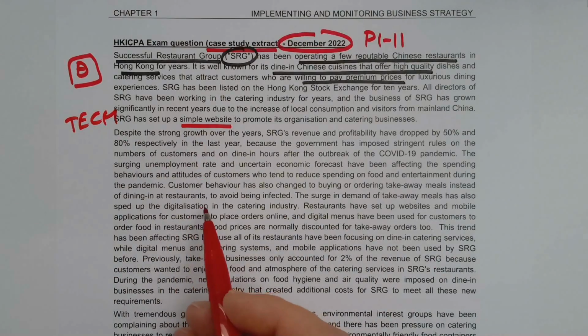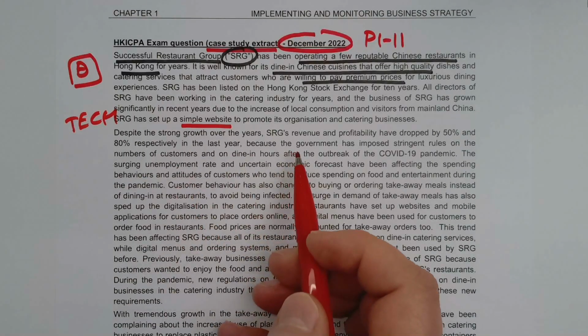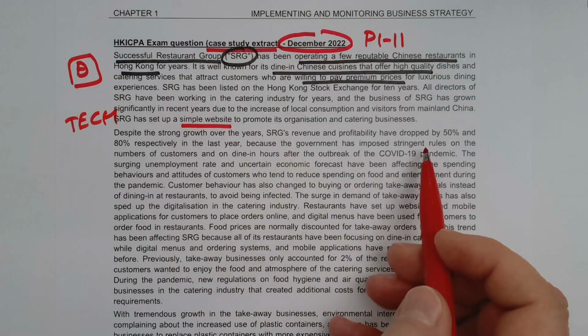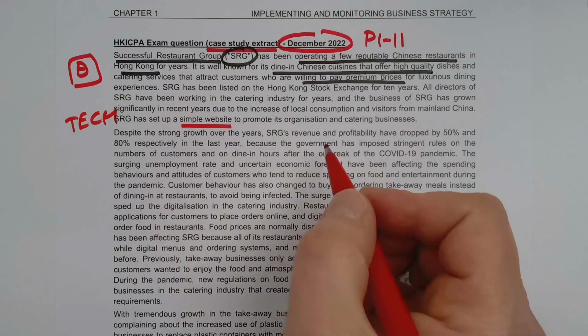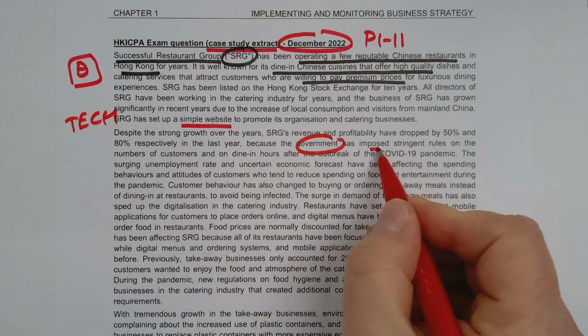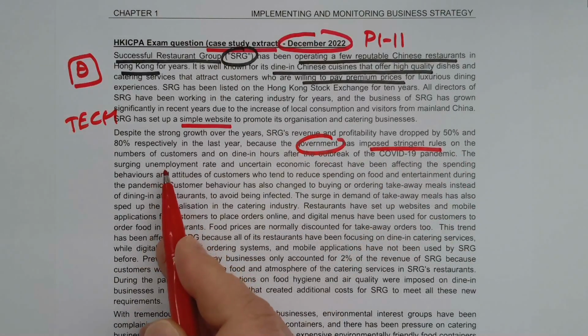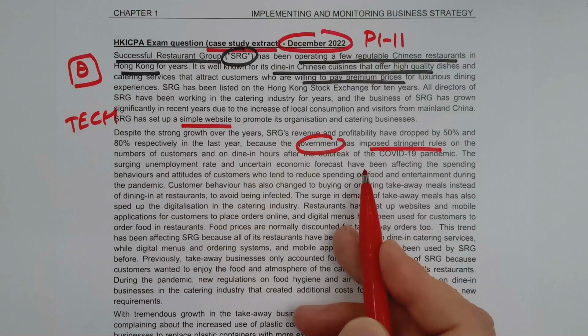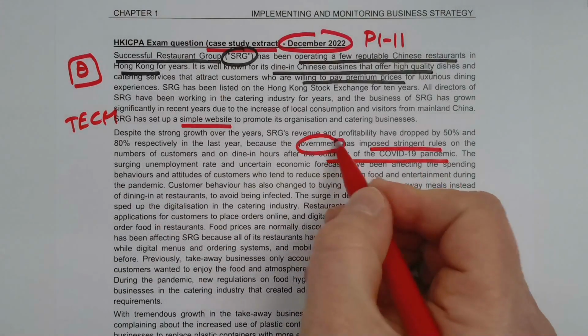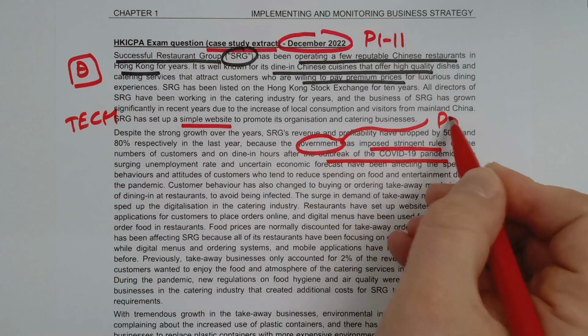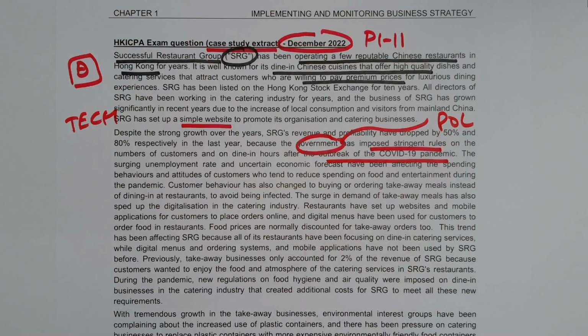Let's carry on reading. It says, despite strong growth over the years, revenue and profitability have dropped in the last year because the government has imposed stringent rules on customers and dining in hours. This is due to the outbreak of the COVID-19 pandemic. So this would be, you can see here, political.